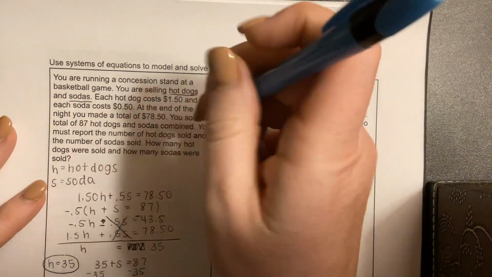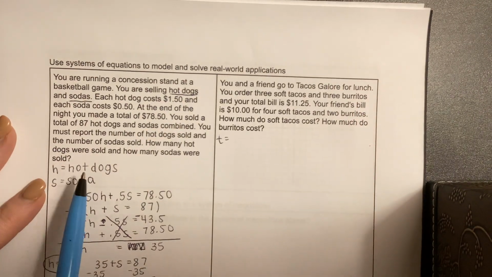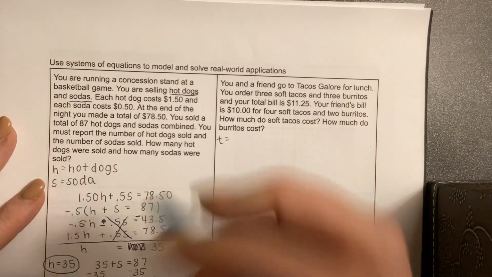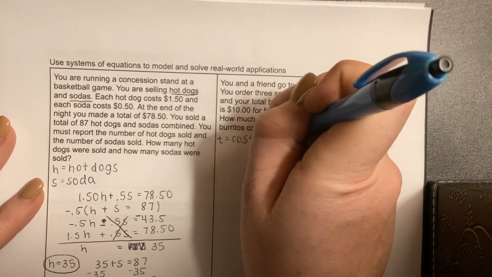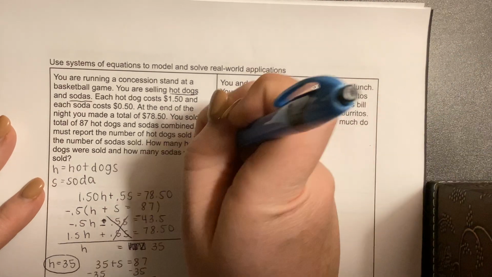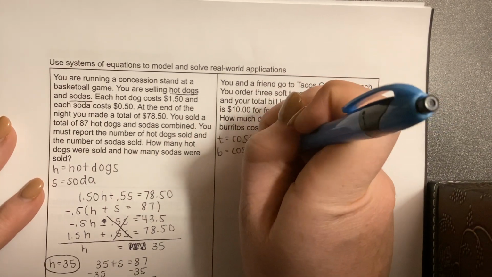So now we're talking about tacos, but when we're talking about tacos, we're not talking about, like on this last one, how many hot dogs, how many sodas. We're talking about cost of tacos, and we're talking about cost of burritos.